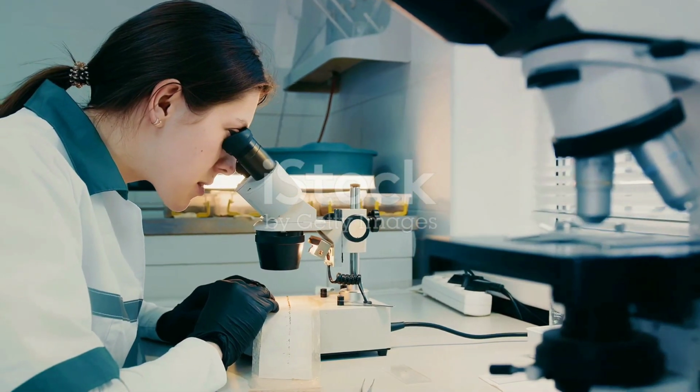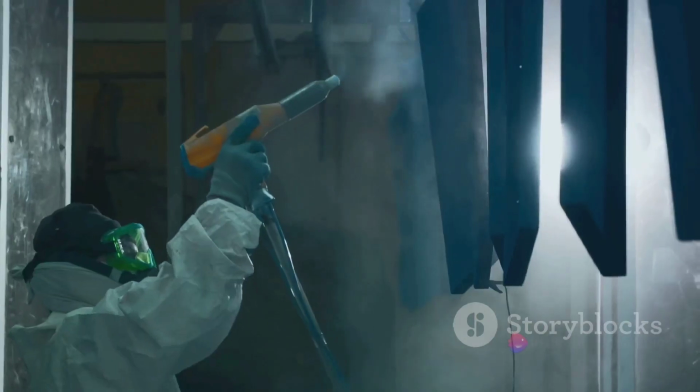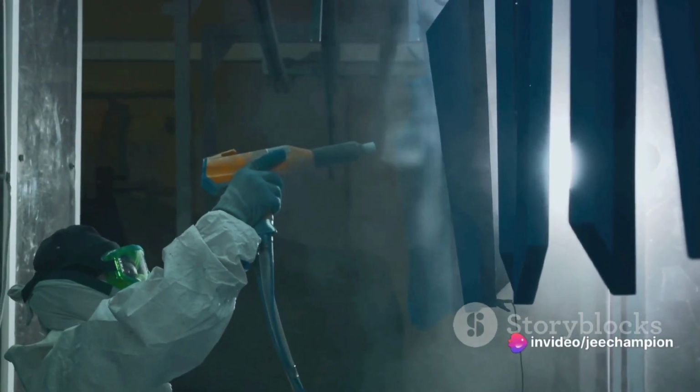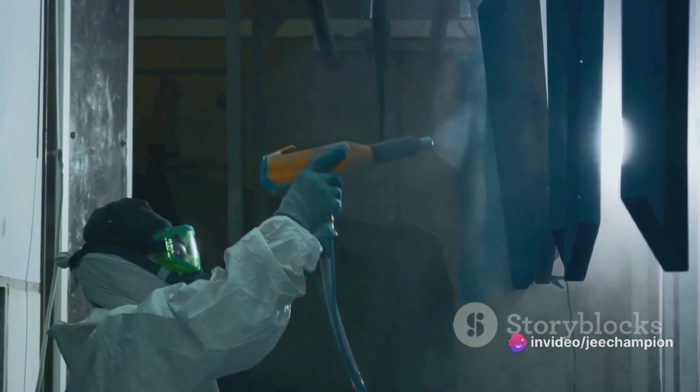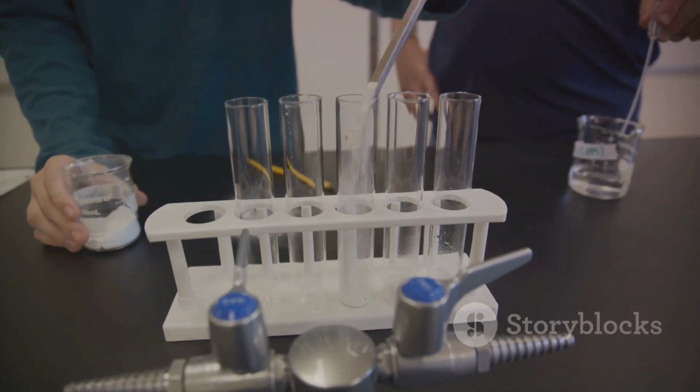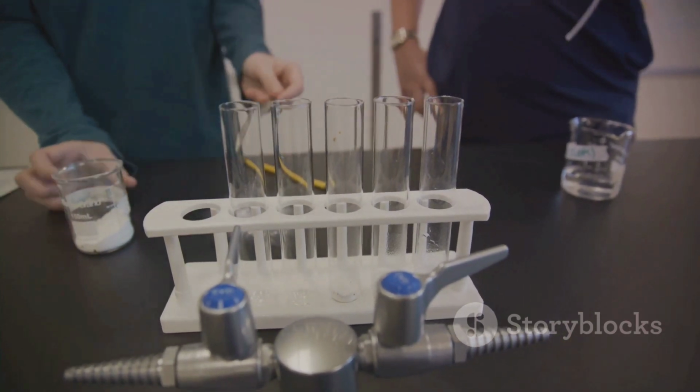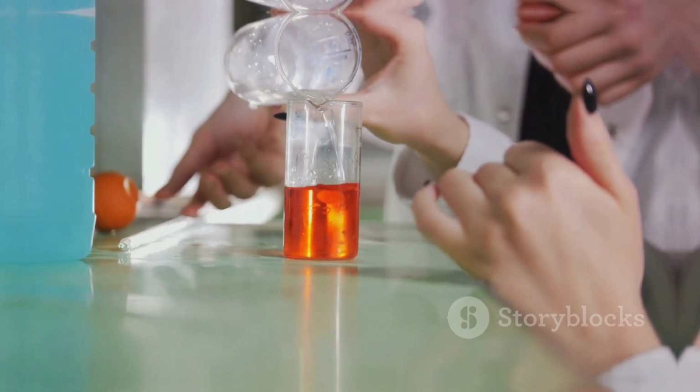It has practical applications in materials science. In the world of coatings, adhesion, and manufacturing processes, understanding surface energy is paramount. Materials with similar surface energies tend to bond well together, while differences can cause repulsion.